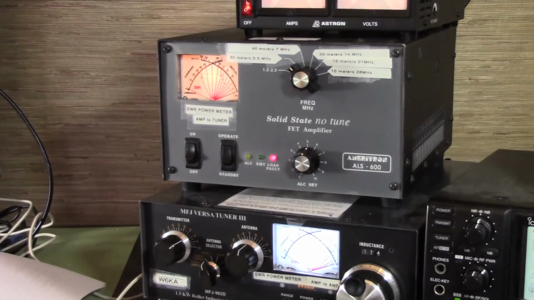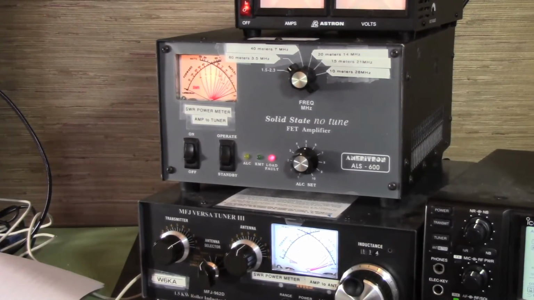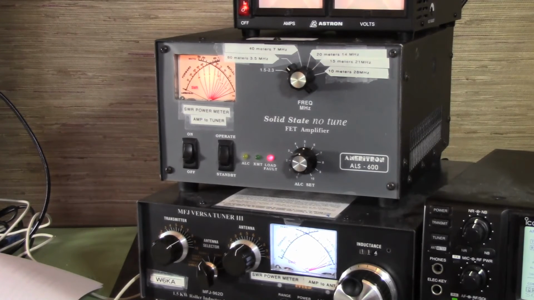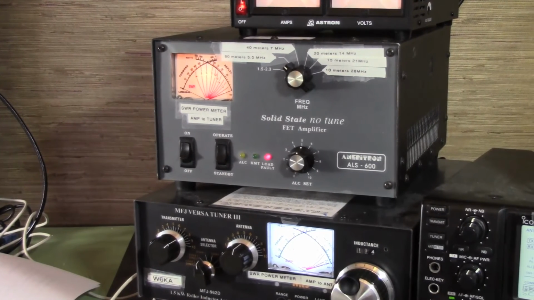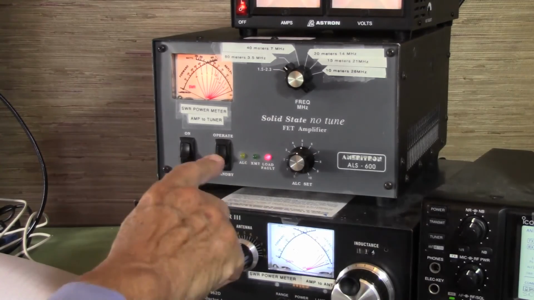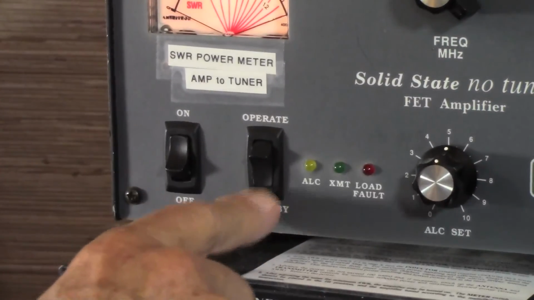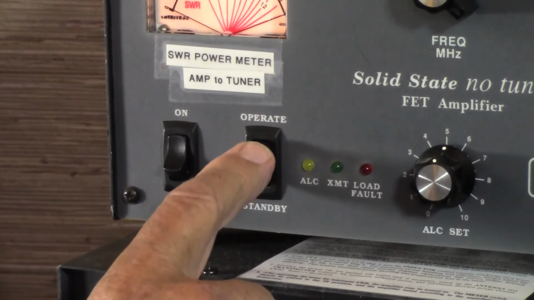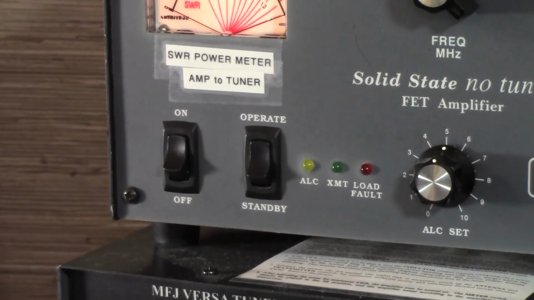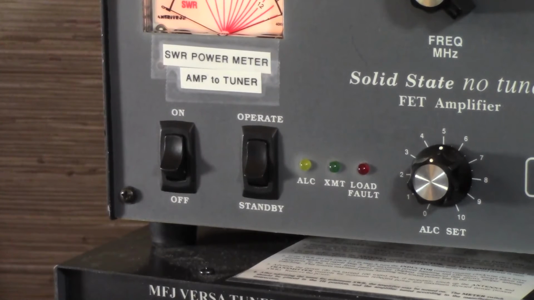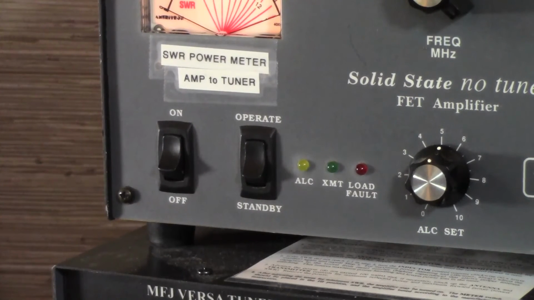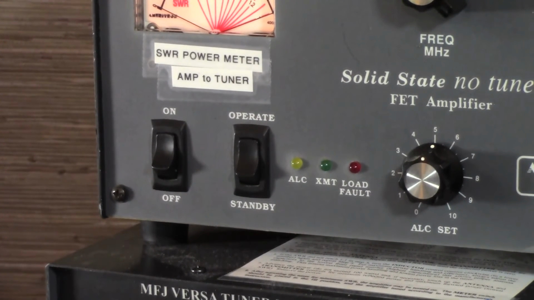You need to wait 15 seconds or so, and you can turn it back on by pushing the standby button down and then pushing it back to operate. So you're resetting the amplifier when you're doing that, and then you wait about 15 seconds.